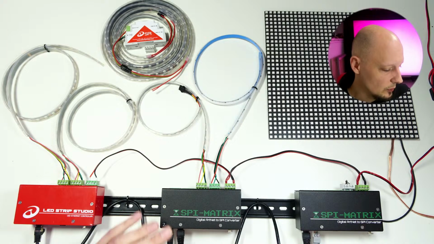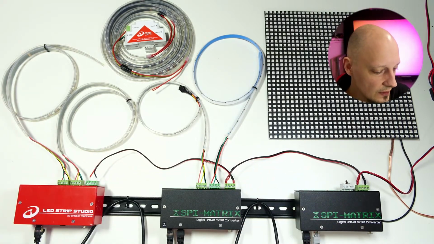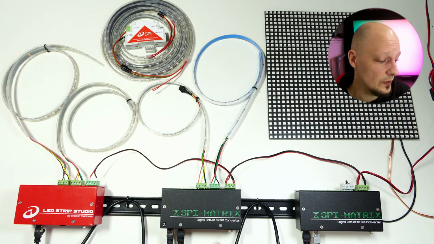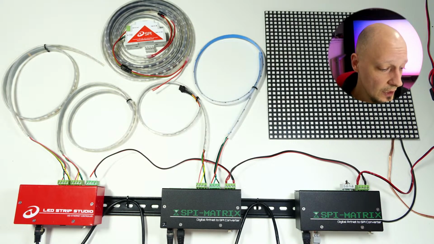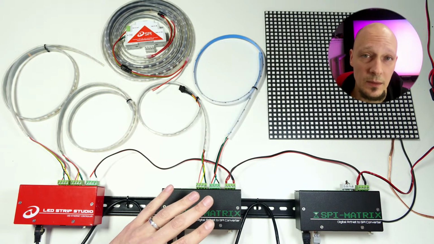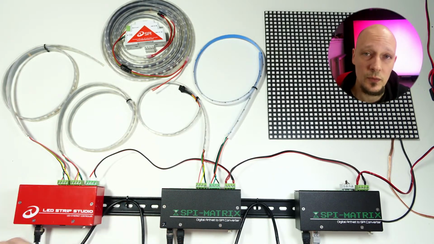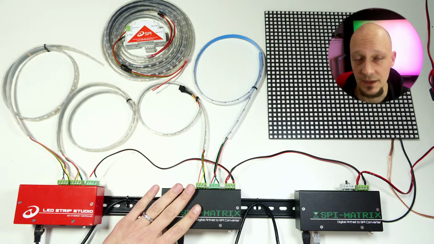So today I will be working with these three devices. You can see that they are daisy-chained with an Ethernet cable, so that way I can see all three of them in the software and also on the network. I have an SPI Matrix, which is an ArtNet controller, LSS3 that is working with our custom protocol, LSS protocol, and one SPI Matrix that has been activated for LSS protocol.